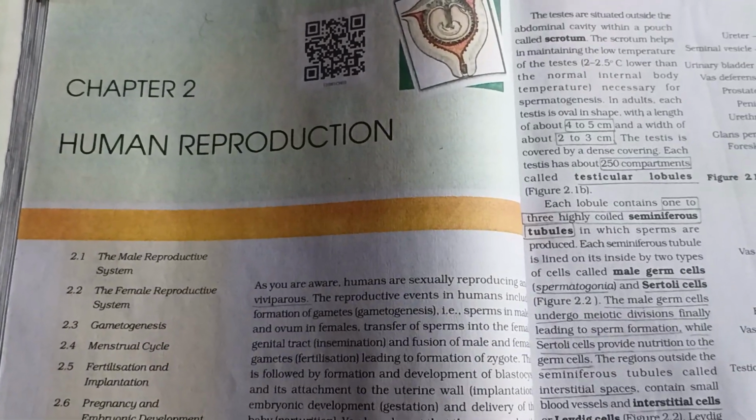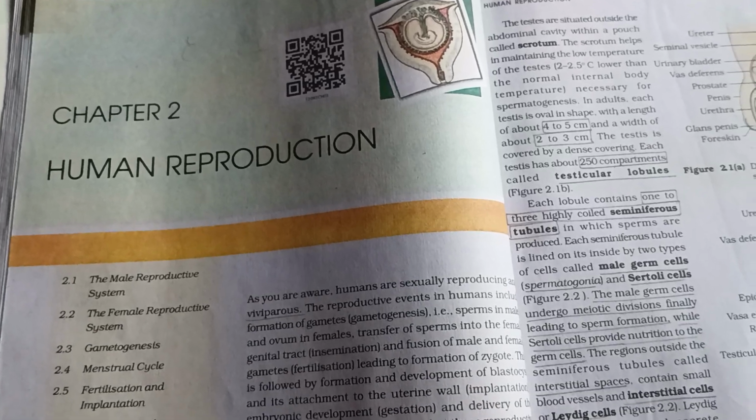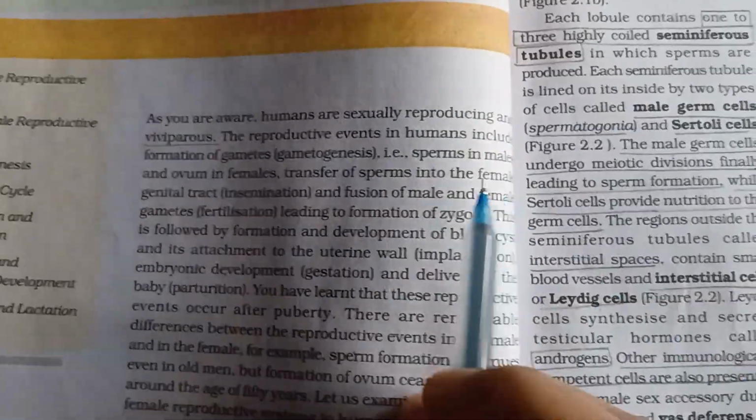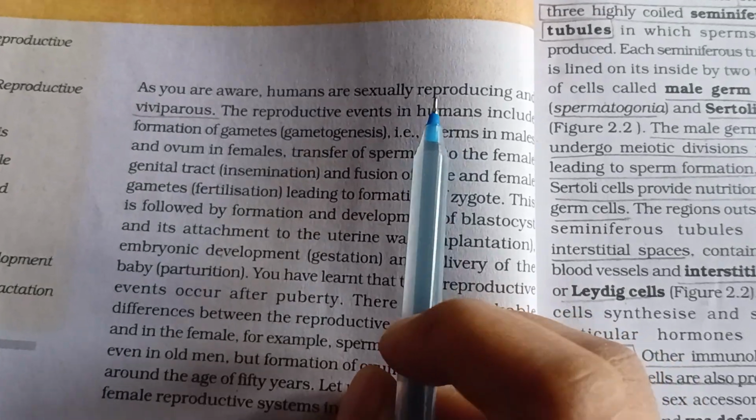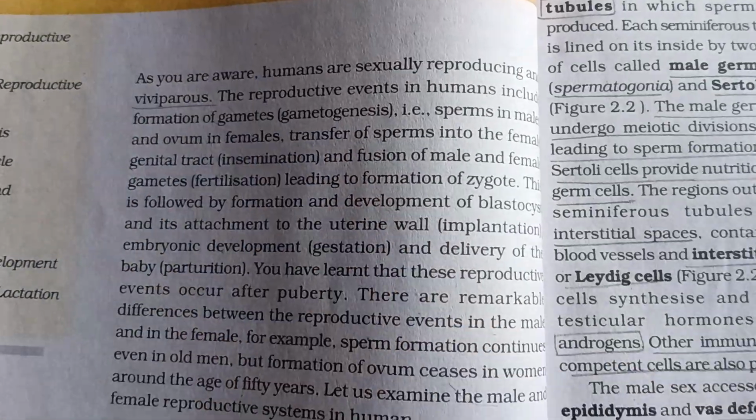So now we will do human reproduction NCERT reading in just one shot. As you are aware, humans are sexually reproducing and viviparous.